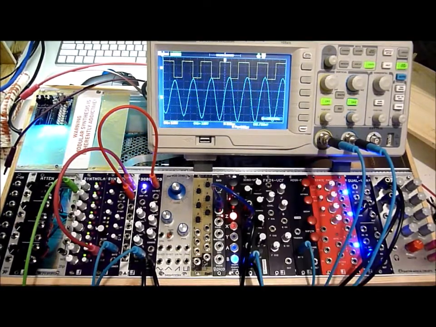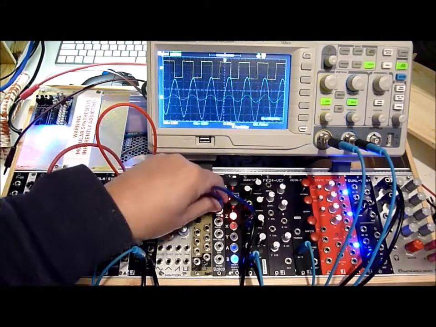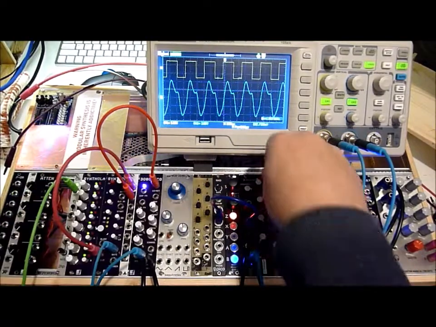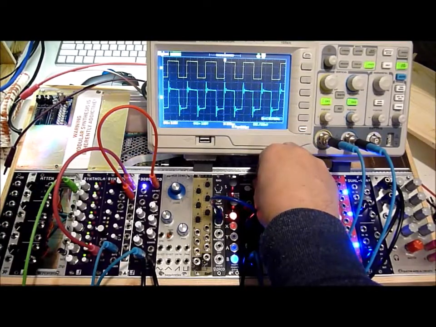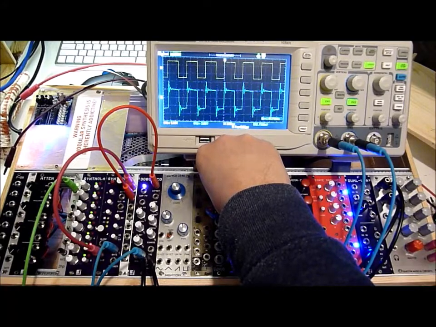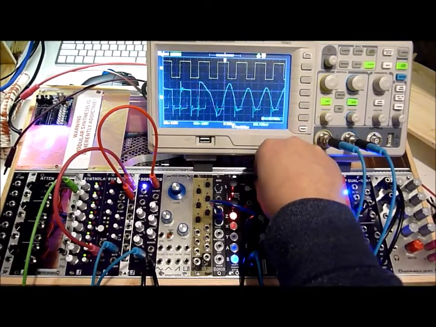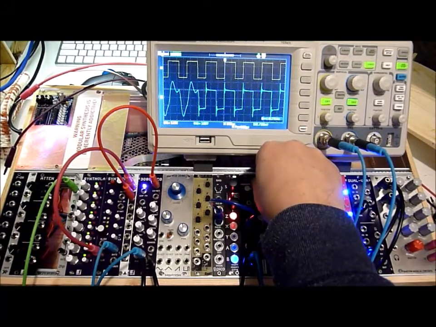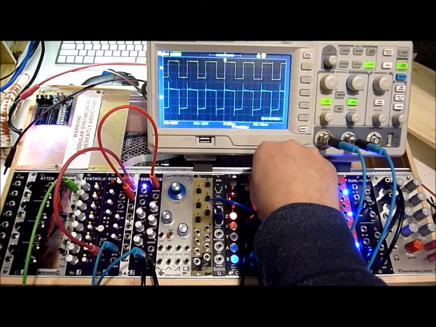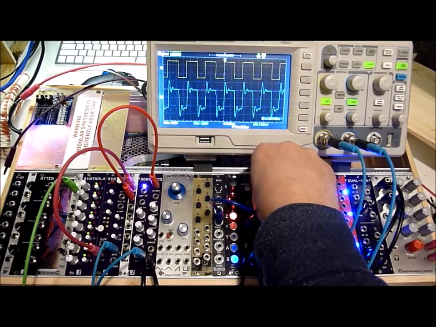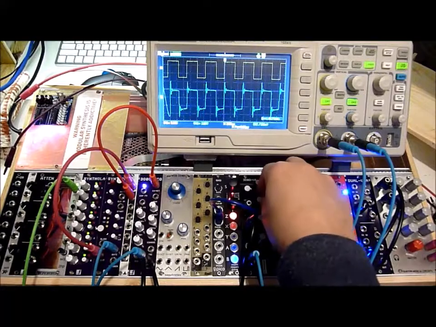So let's try a couple of different shapes. We have a pulse on here. We just want to hear some of the different sounds it makes.